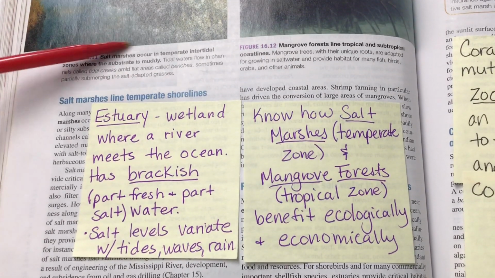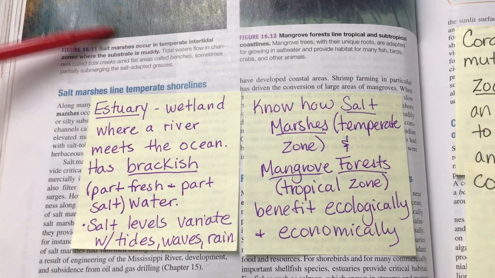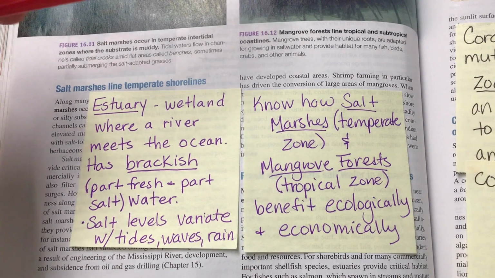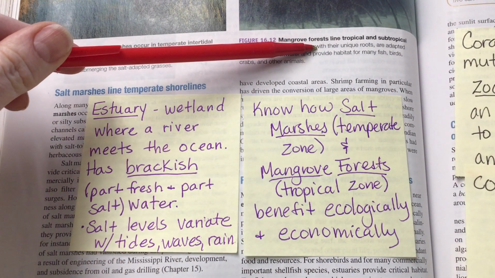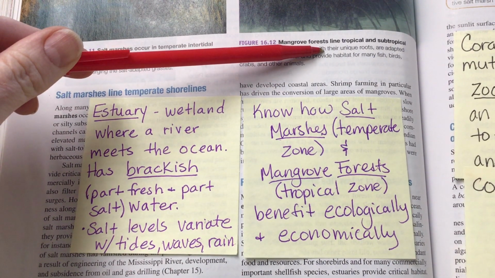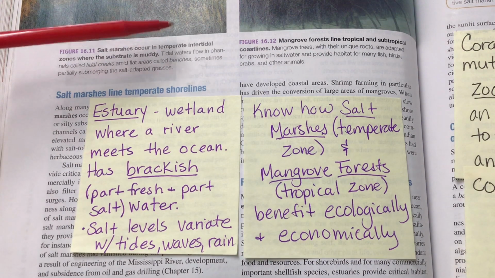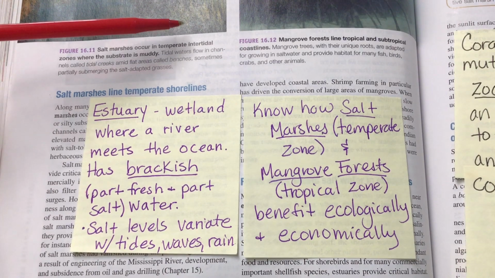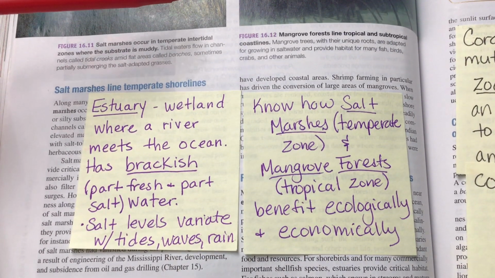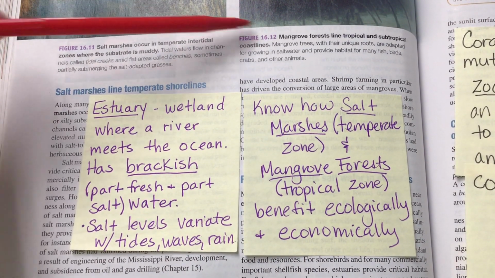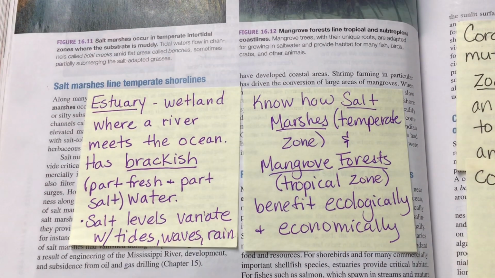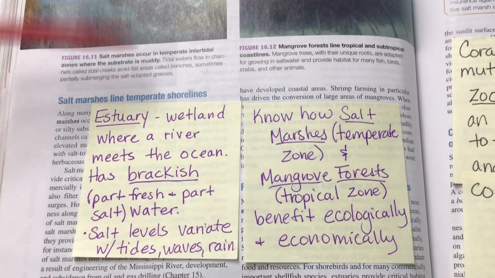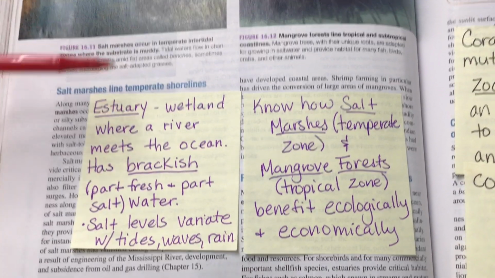We have salt marshes in California because we are in a temperate location. Across the country, the land goes further south. So California is further north than Florida. If you take a look at a map, you're going to see Florida and the Gulf Coast is further south. So they're in a tropical location, a tropical latitude, and so they have mangrove forests there, where we have salt marshes off of our coast.